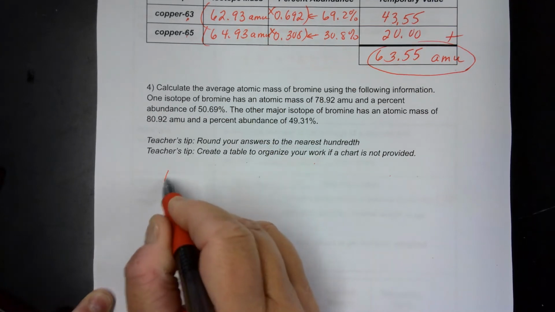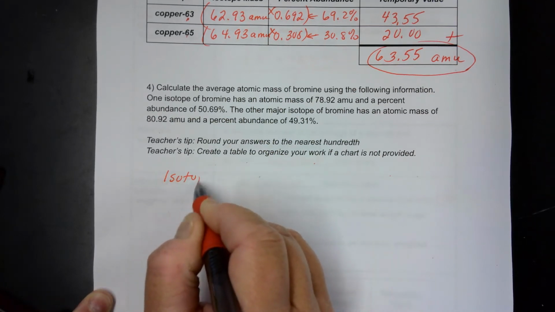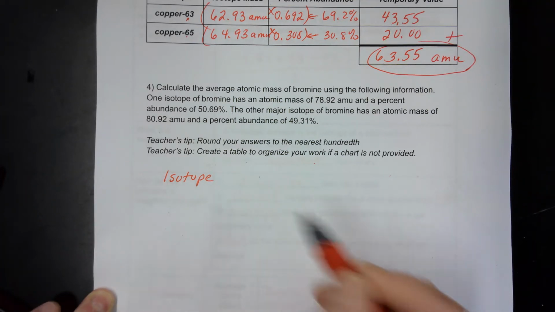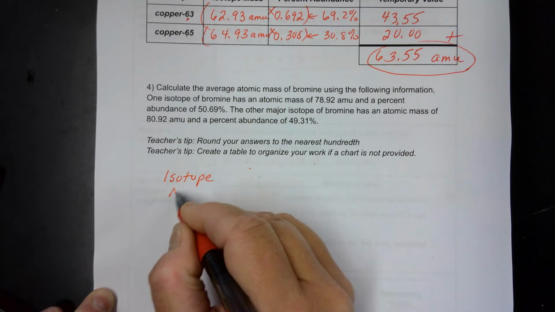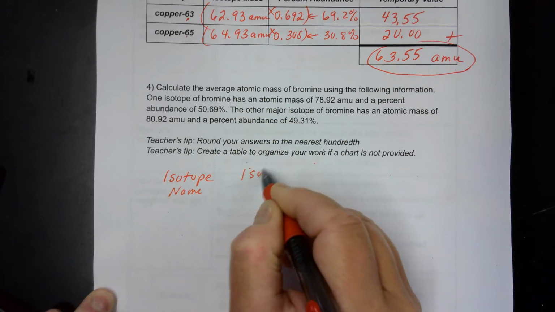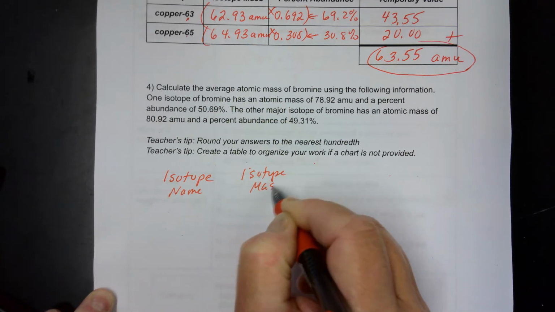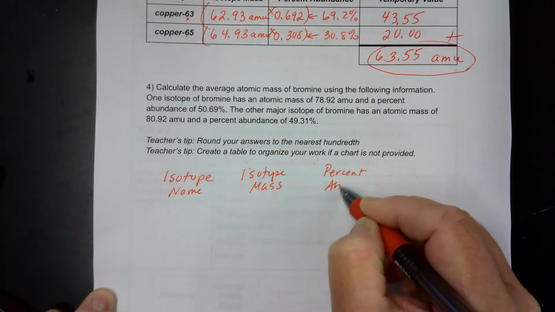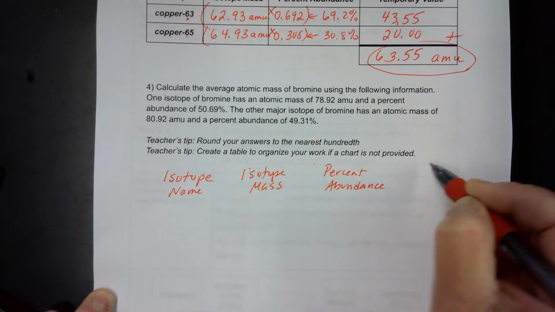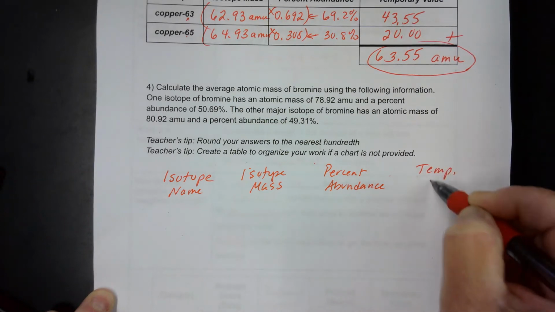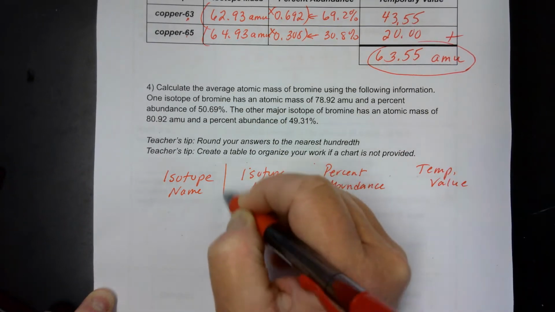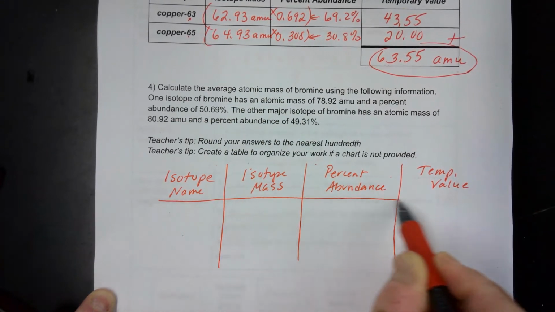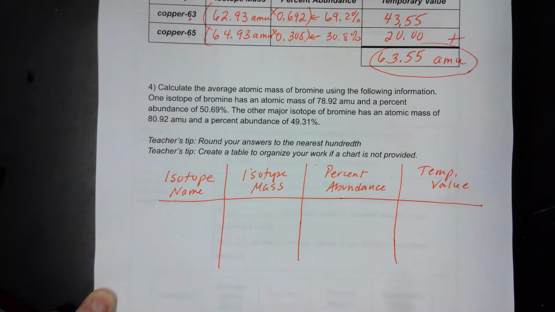Typically, what works well is if you have a column where you write the isotope name, another column where you write the isotope mass, a column for percent abundance, and then a column for your temporary value. Okay, let's see what we've got.